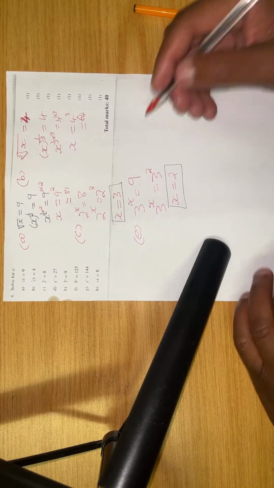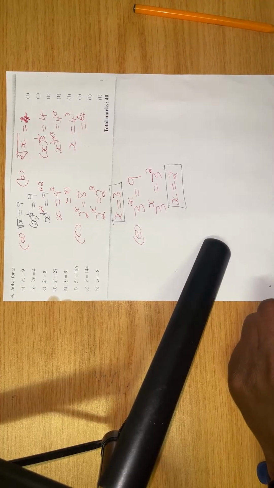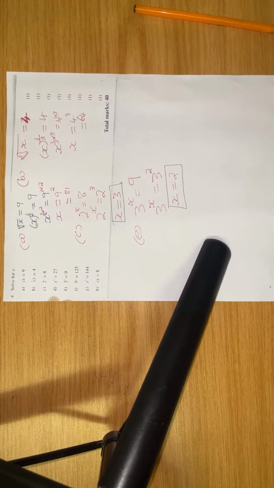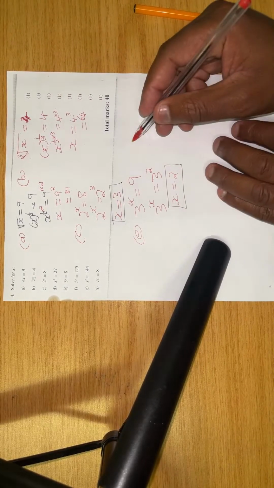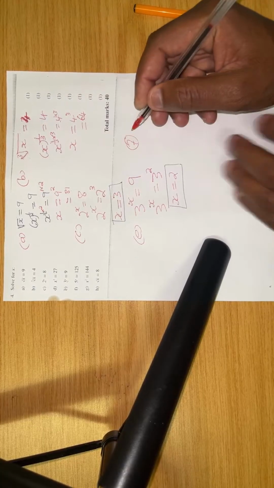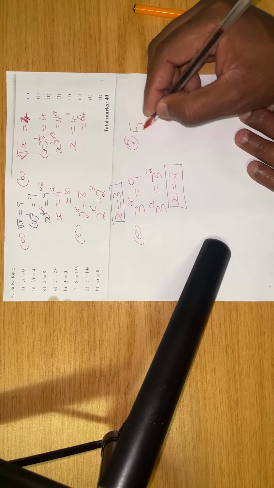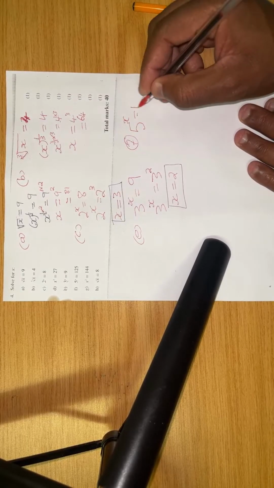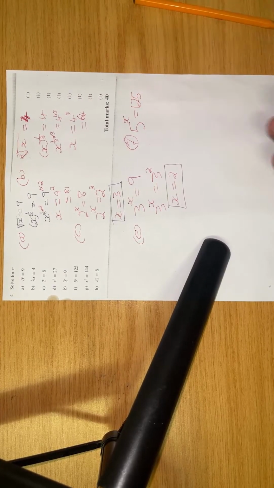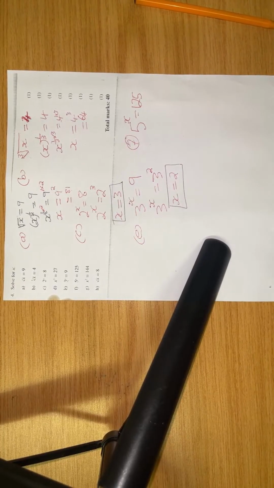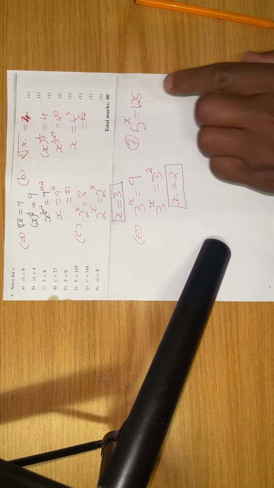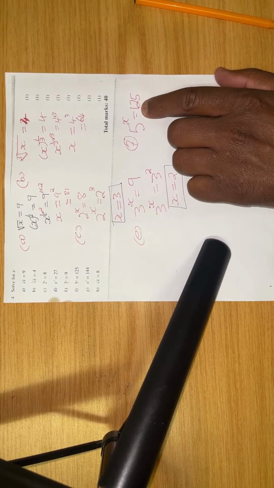Let's move to... I should have written D. No, it's fine. Let's move to F. I will come back to E. I will go back to D. 5 exponent x equals to 125. So we are to change 125.